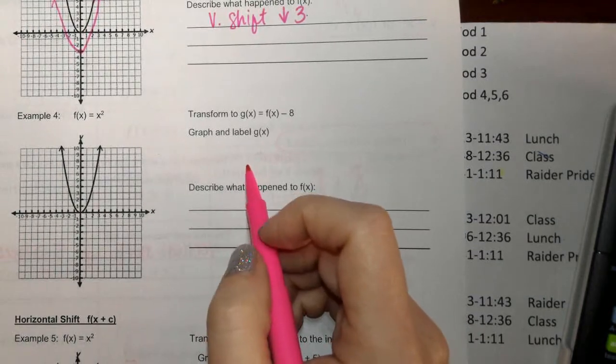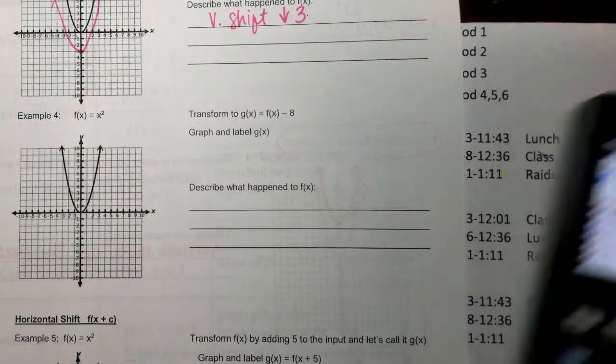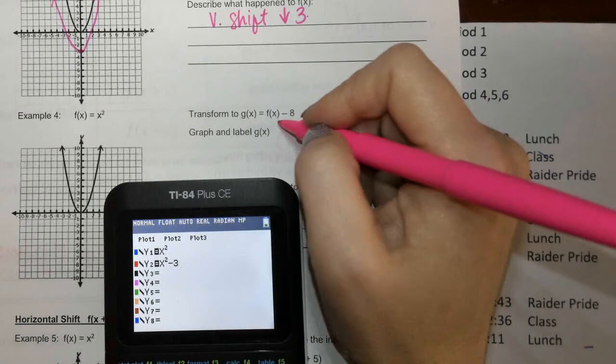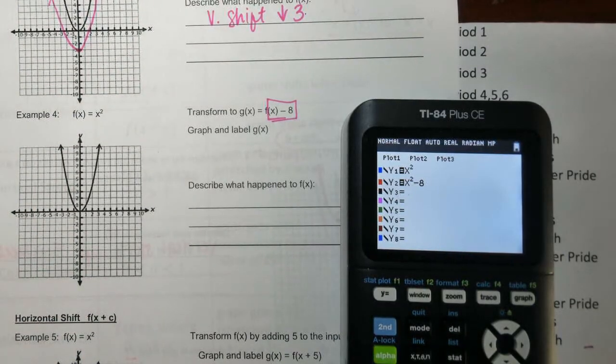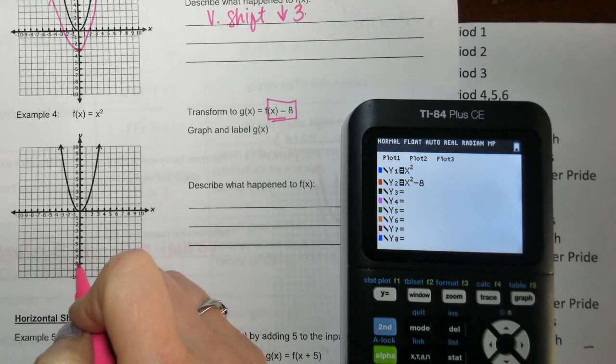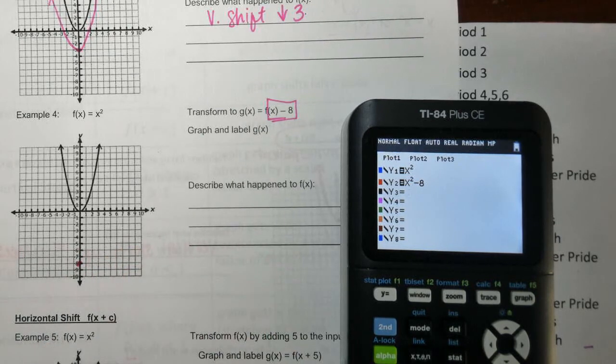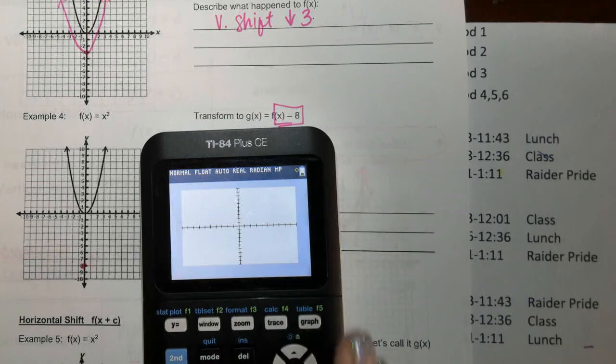All right, let's do another one. This time we're going to have a minus 8. x squared minus 8. All right. So let's go ahead and predict. What do you think is going to happen? Where is it going to cross the y-axis? Well, I'm predicting it's probably going to cross here at negative 8 because it's moving down 8 this time. And let's see if we're right.